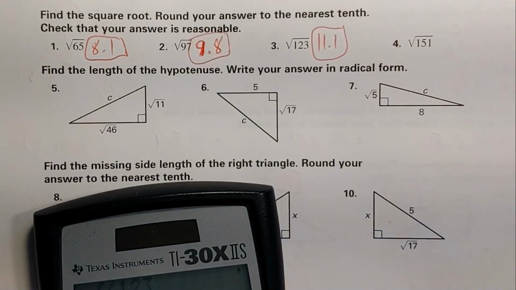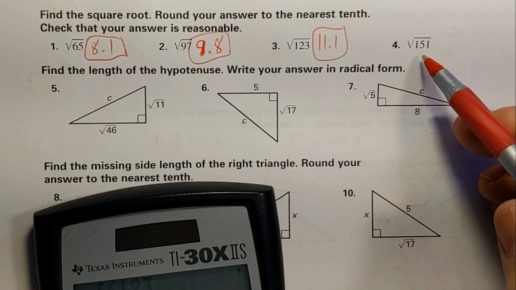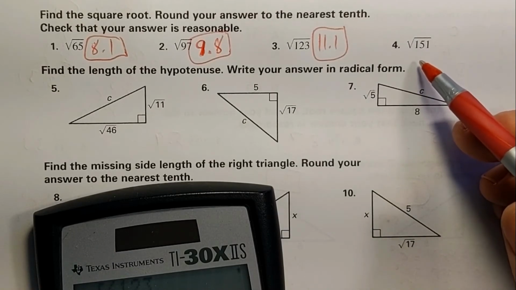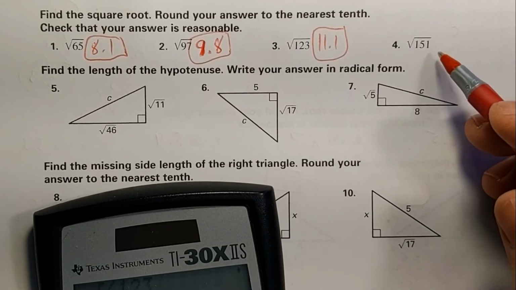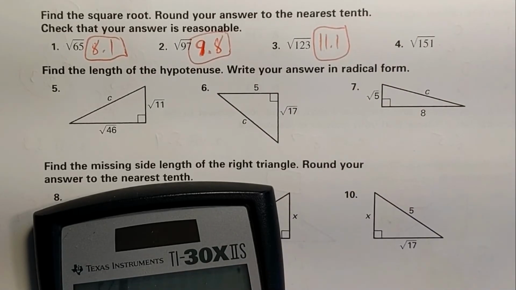And then 151 is a little bigger than 144, because 12 times 12 would be 144. So this is going to be a little bigger than 12. Square root of 151, I get 12.3.